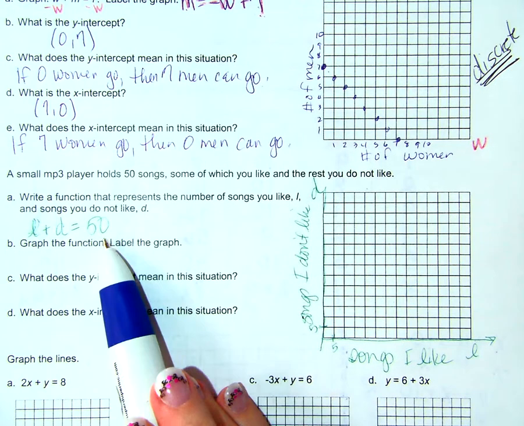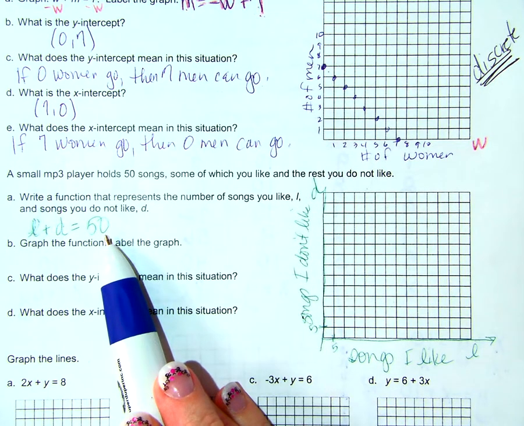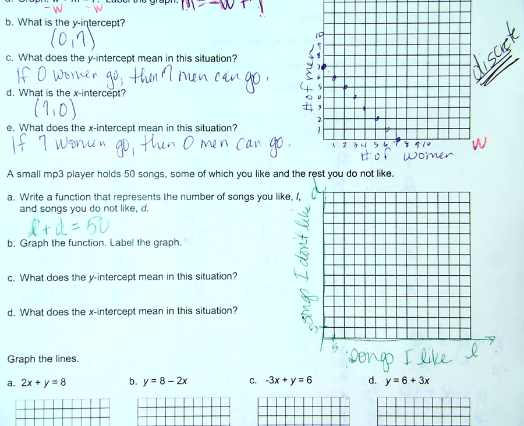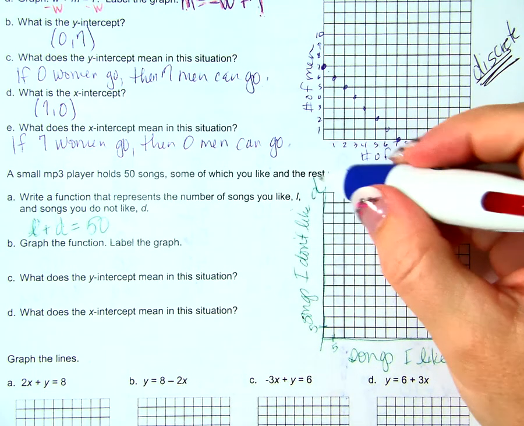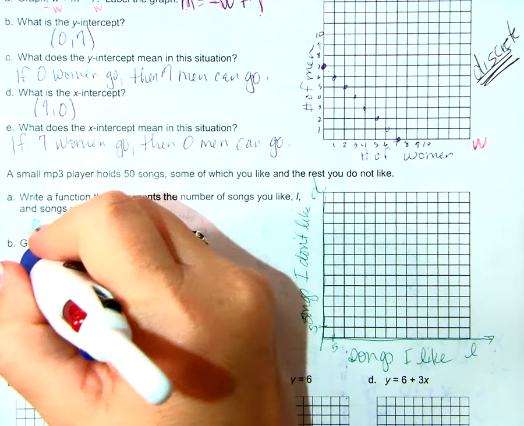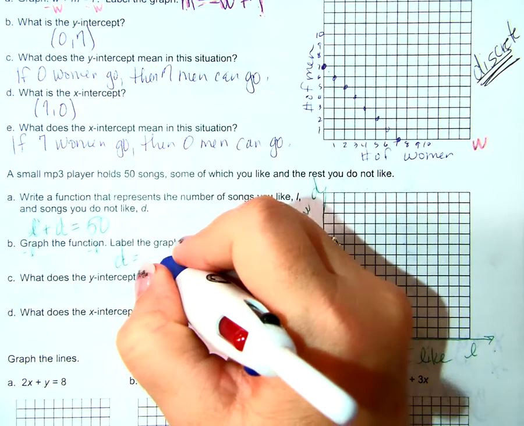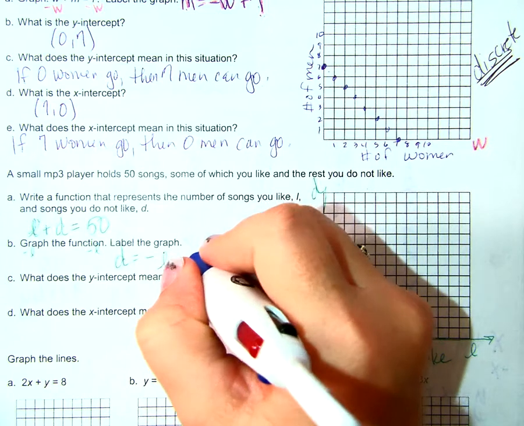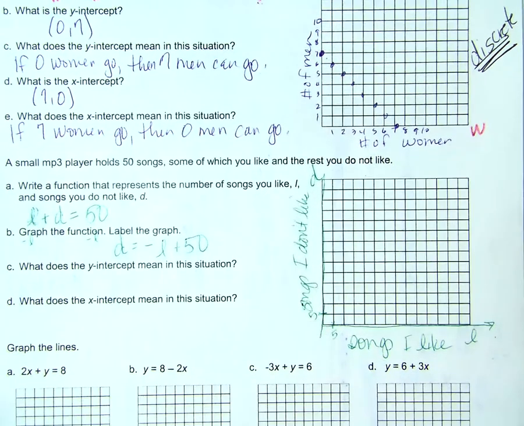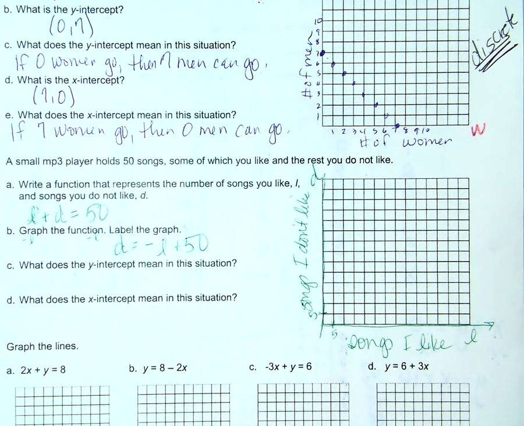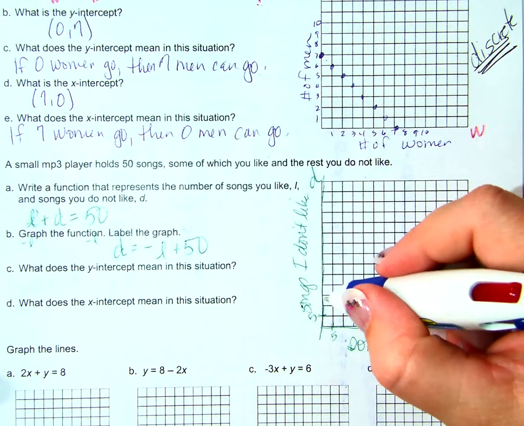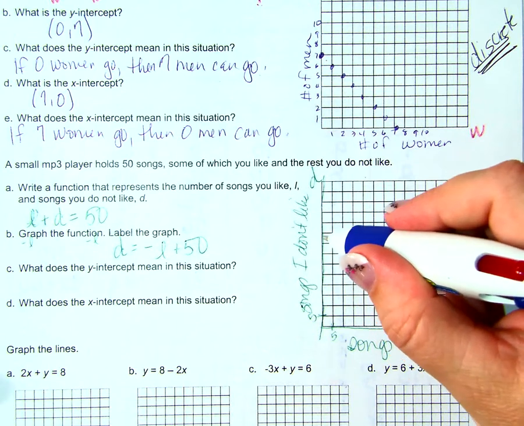So how am I going to graph it? What do I have to solve for? Solve for D, right? That's the traditional y variable, so we need to solve for that. So if I subtract L from both sides, I get D equals negative L plus 50. So my y-intercept of this problem is 50. 5, 10, 15, 20, 25, 30, 35, 40, 45, 50.